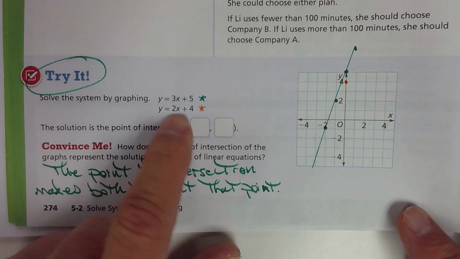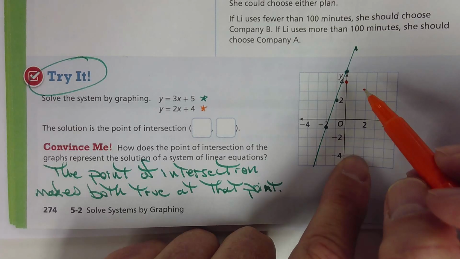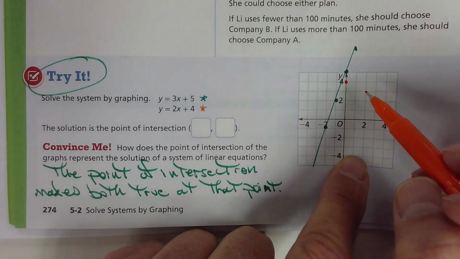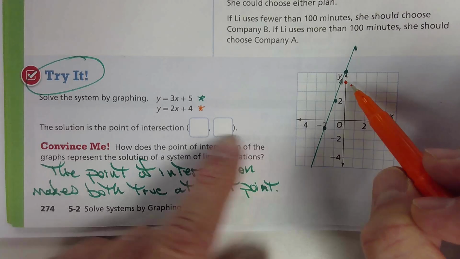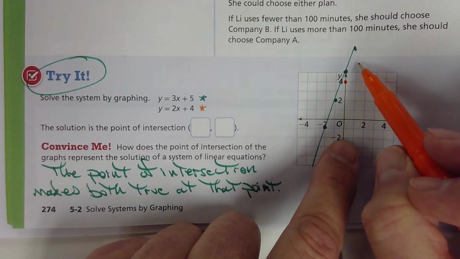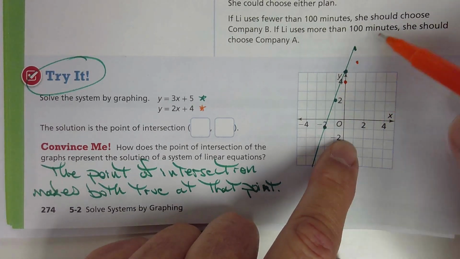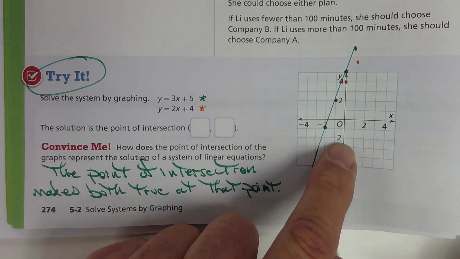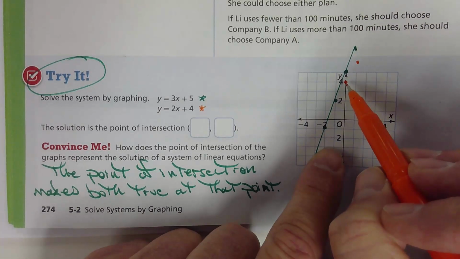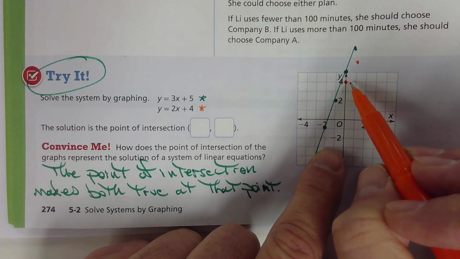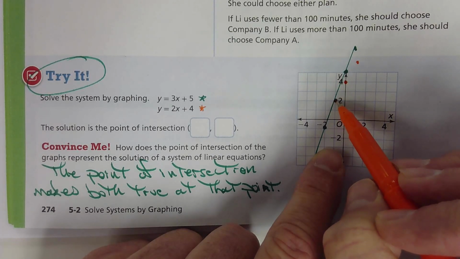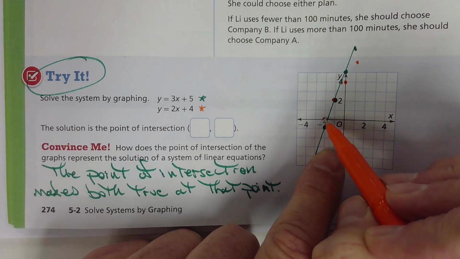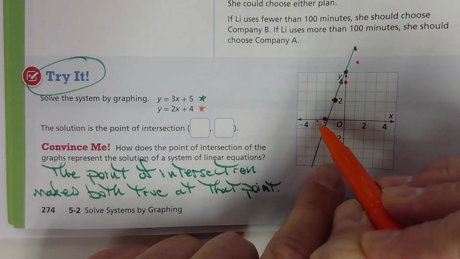Yeah. It's 2. So again, it's the same problem I had with the first one. The slope is 2. I can't go over 1 and up 2. I mean, I could, but I'm immediately off the graph. So I'm going to go not over 1 to the right, but over 1 to the left, and then down 2. Well, that's going to be right there. And then over 1 and down 2. Over 1 and down 2.